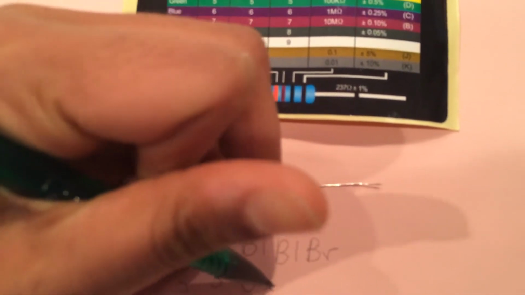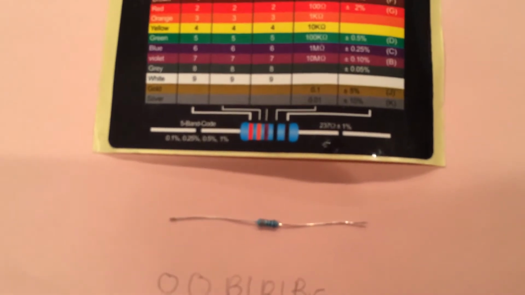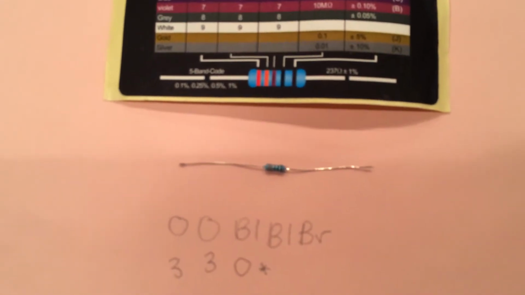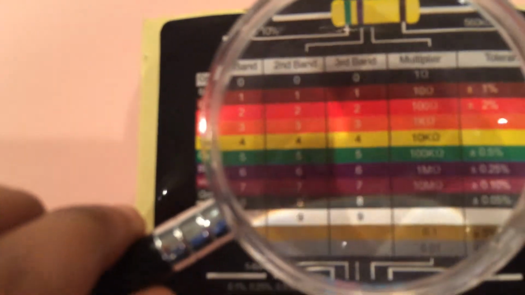Putting in our multiplier for the next band. Next, we have black. Black in the multiplier means 1. So this is 330 times 1. Therefore, our total resistance is equal to 330 ohms.